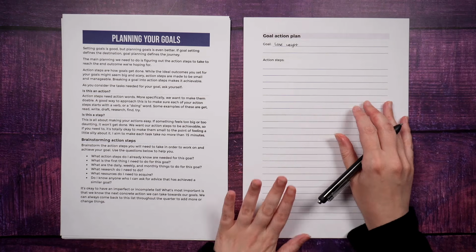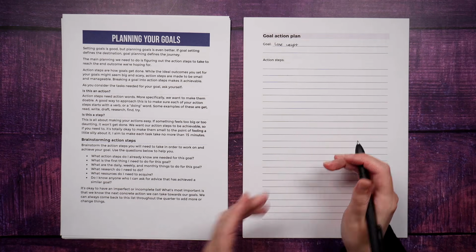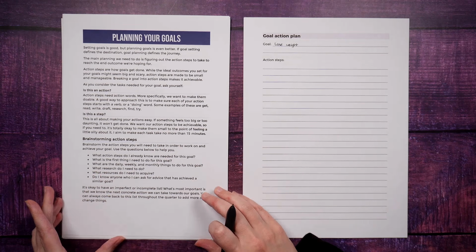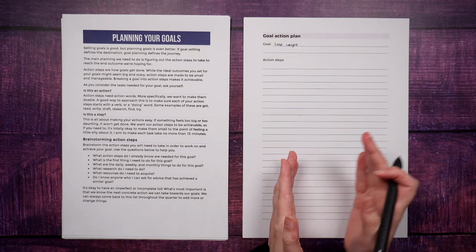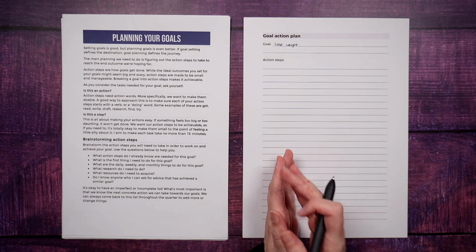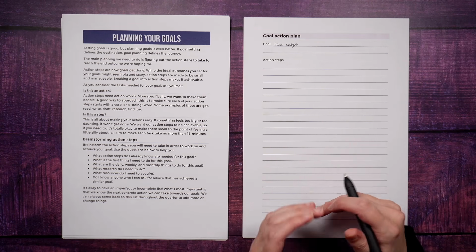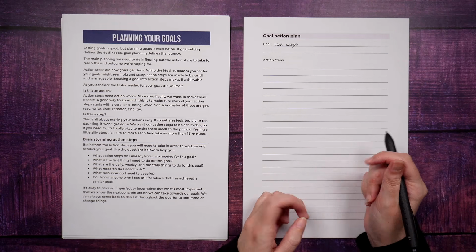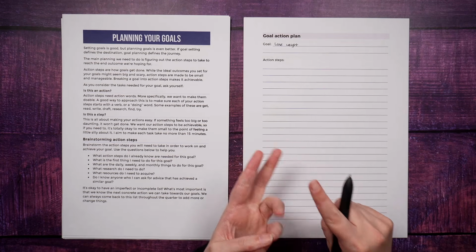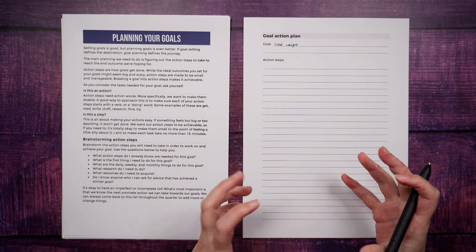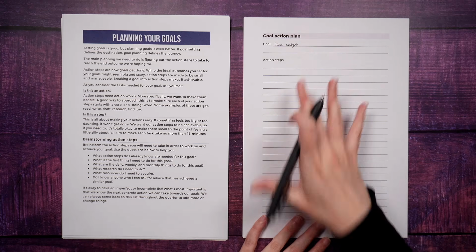So things that I like to think about when it comes to action steps are essentially the brainstorming steps here. So what do I know that I need to do for this? What is the first thing that I need to do for this? I like to think about it in terms of frequency. So what are the one-off steps, the weekly steps, the monthly steps, the daily steps that I have to do to work on this goal?